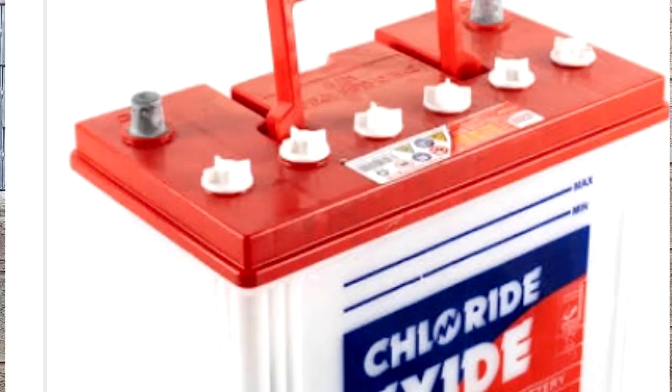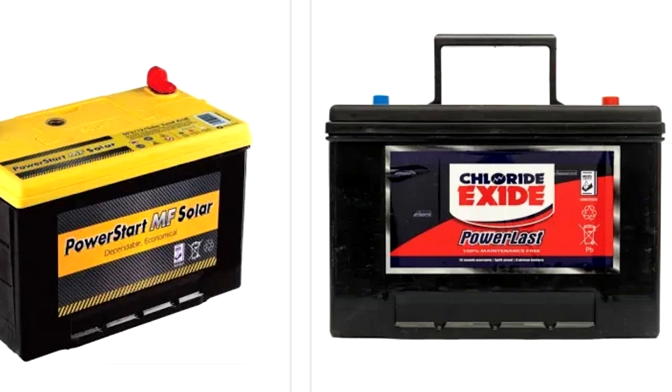Battery. A battery is a source of electric power, and it is presented in one or more electrochemical cells. When the battery is connected, just for your information, you connect the negative of the battery to the positive part of the machine.